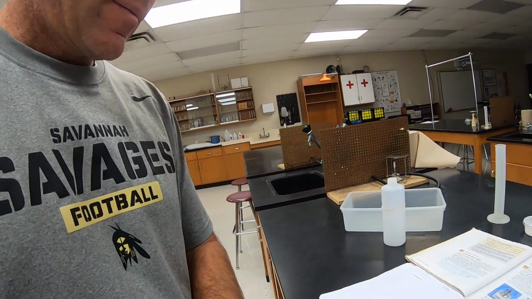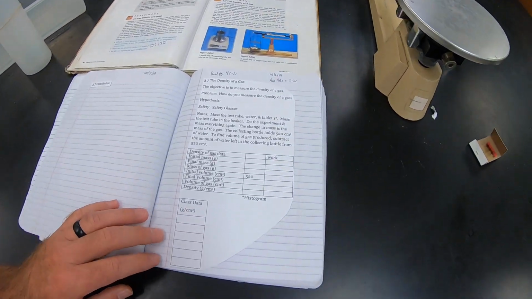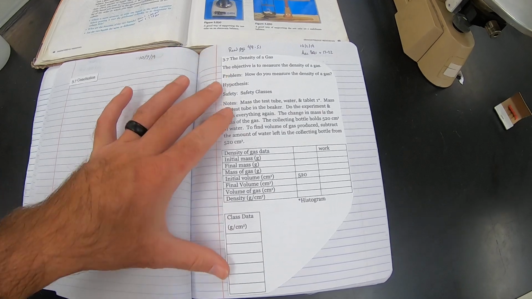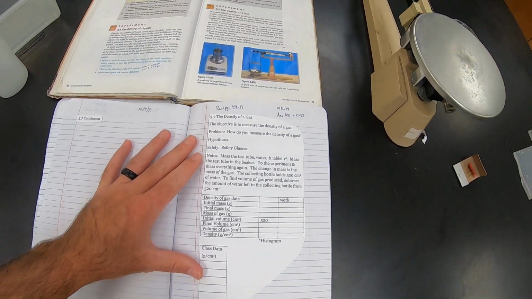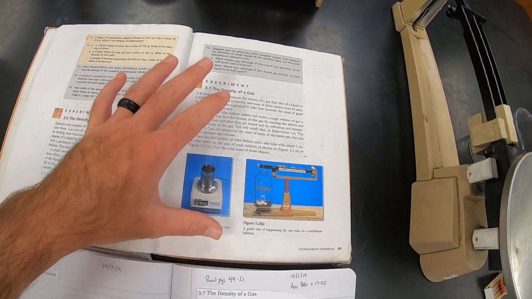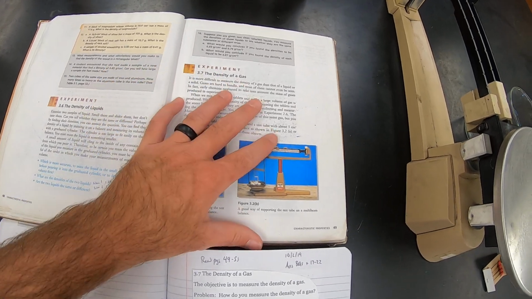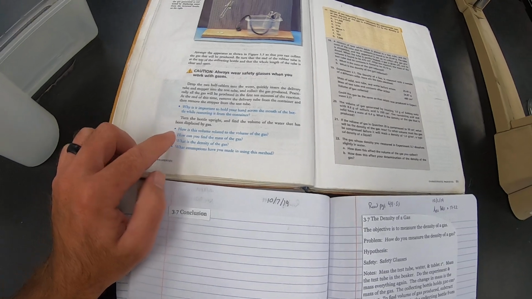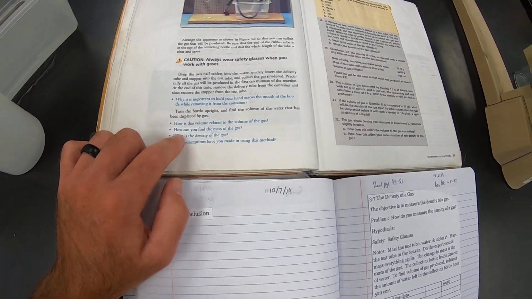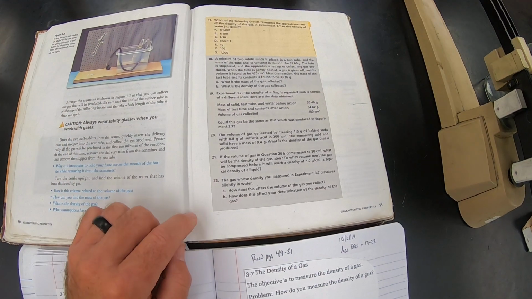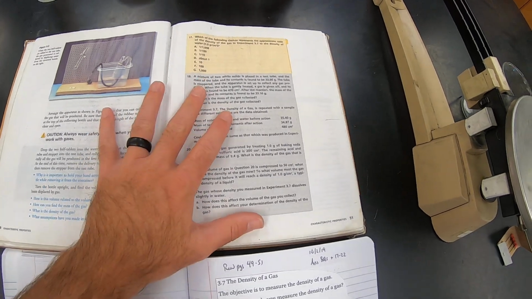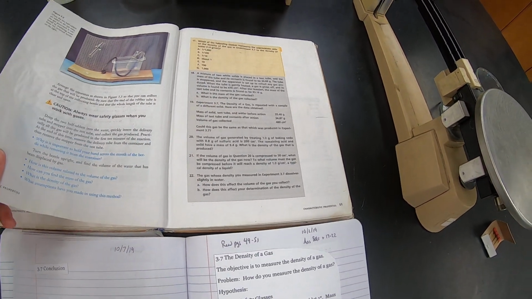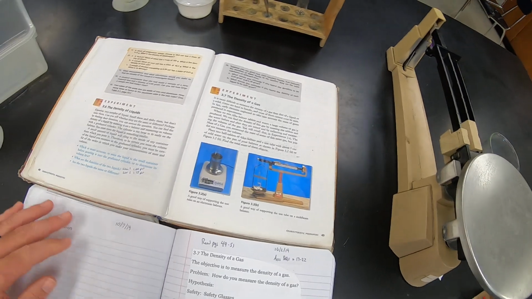All right, this is the density of gas video. Let me show you what you should have in your comp book. You should have this information written in, and in the textbook, this is attached on Canvas. You've got 5 blue or bulleted questions to answer, and 17 through 22 also to answer, and those need to be submitted to me on Canvas. Okay, so we're going to do this lab today.